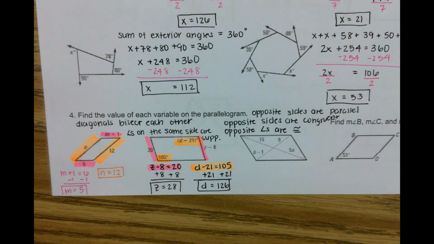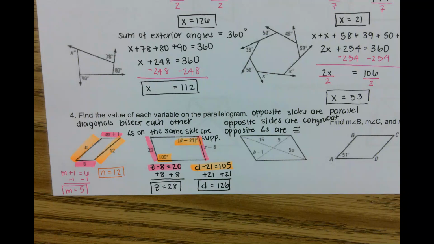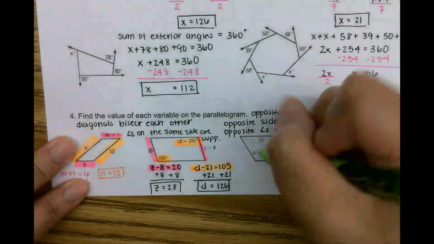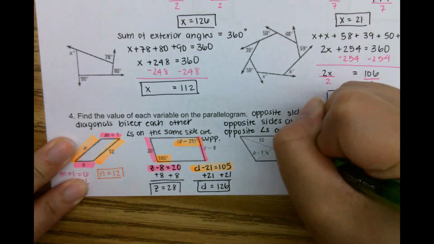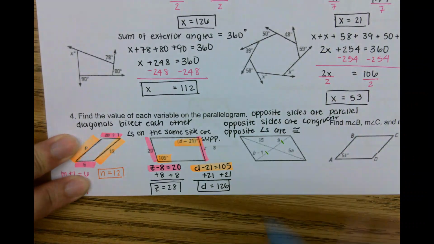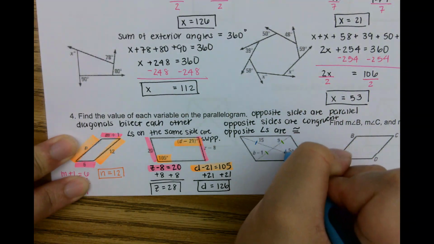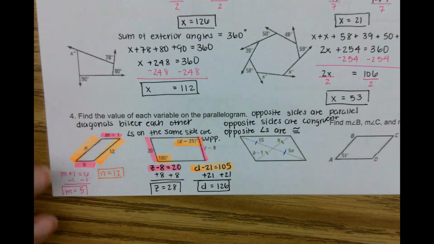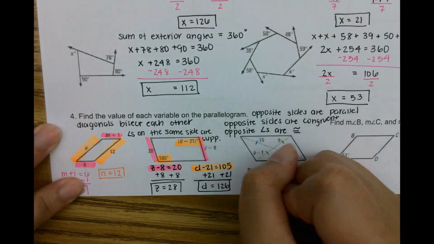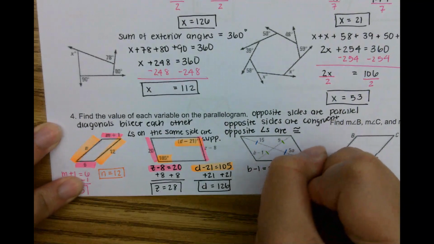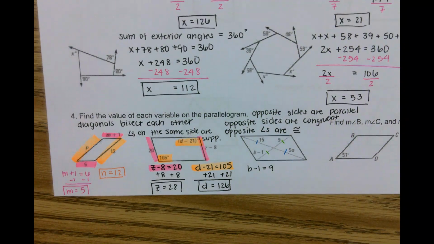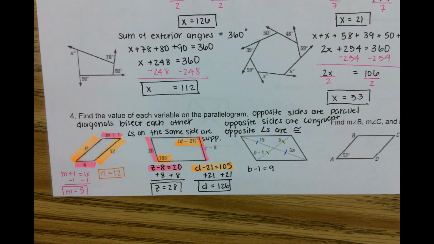The next thing we know is that the diagonals bisect each other. And so what that means is that b minus 1 equals the 9 here, and the 15 equals the 5a. So b minus 1 equals 9, because the diagonals bisect each other.